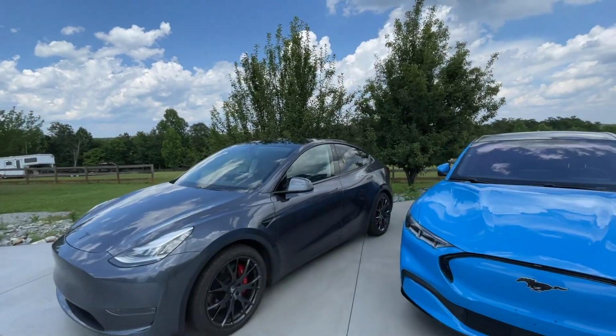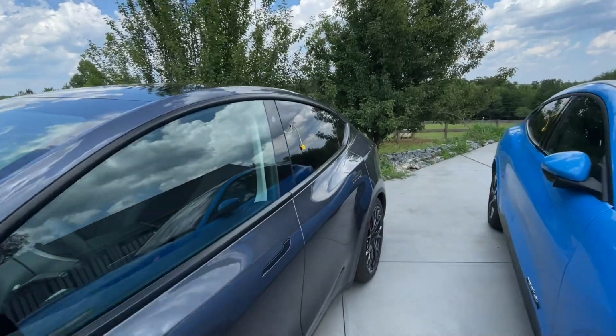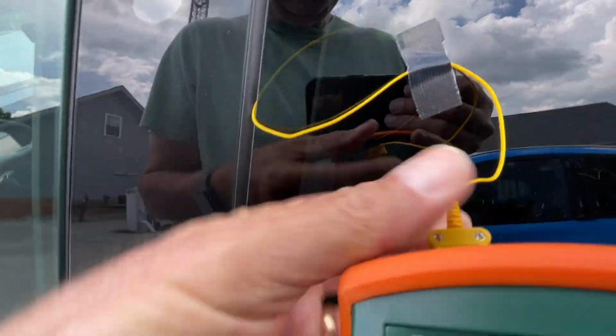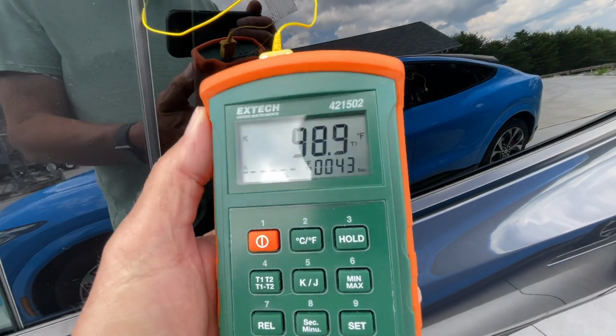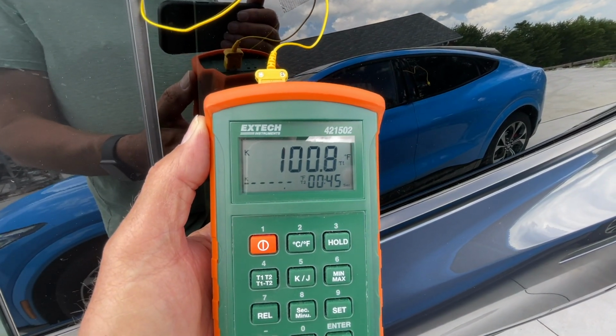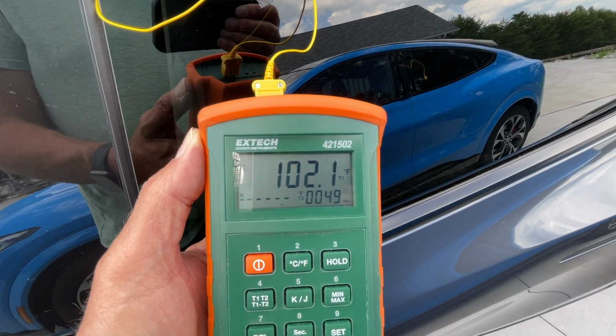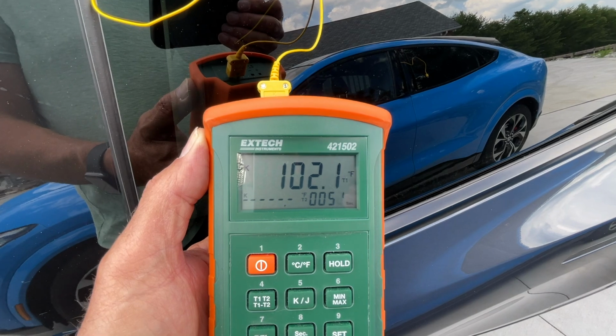The sun is being shadowed by a cloud now. I don't know how long that's been that way, but see what the Tesla reads here. 102.1.